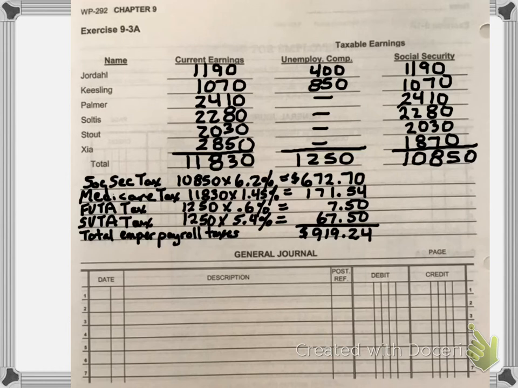Okay, so that is steps 1 through 5. And the last step, step 6, is to use this information to record the employer payroll taxes journal entry. So the journal entry is always dated the date of the payroll, and they told us here that that was September 14th.